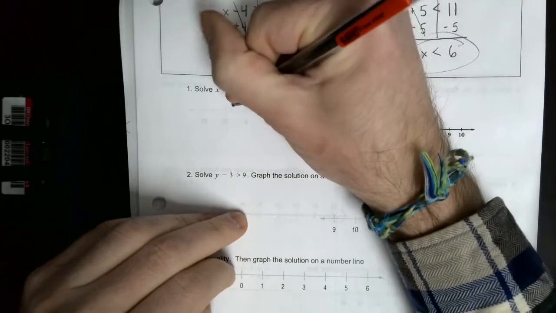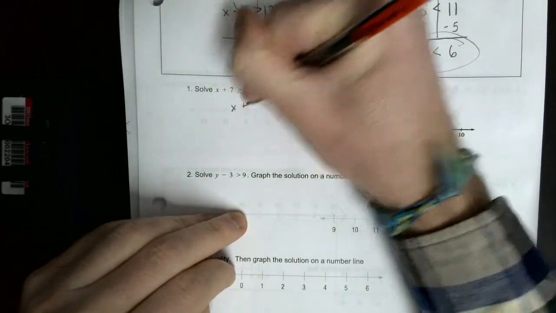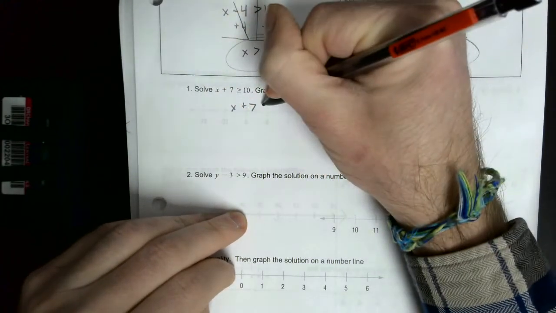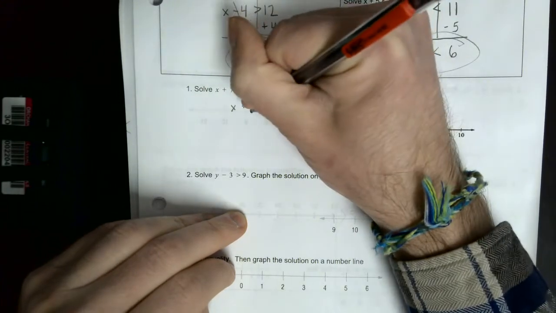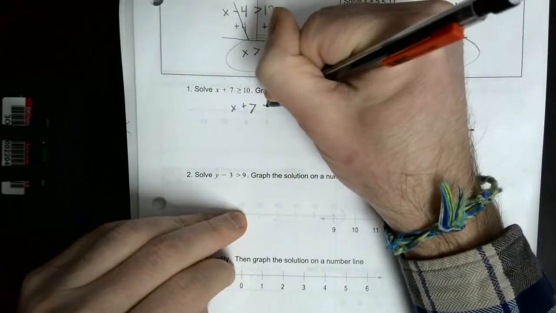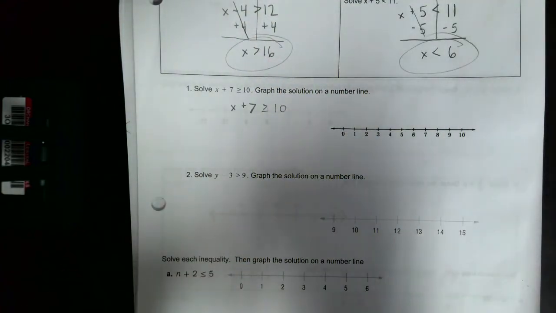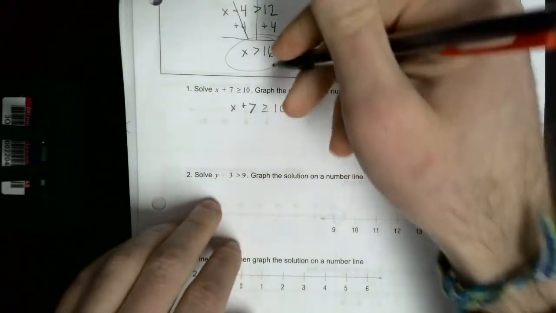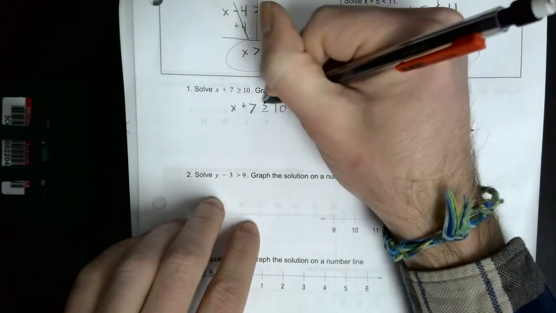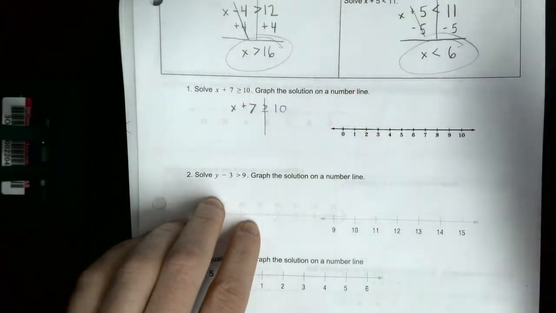All right, let's solve this. We've got x plus 7 is greater than or equal to 10. I'm going to make sure that 7 looks more like a 7 here. So again, there's a bunch of different numbers that would work for this. Let's find out what would work. Let's put the wall through there.